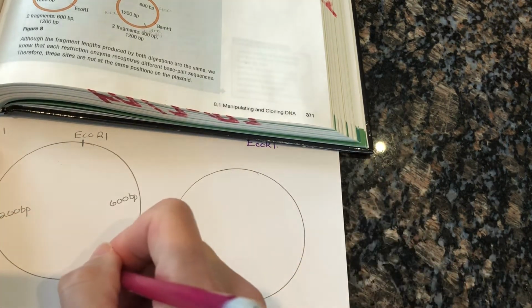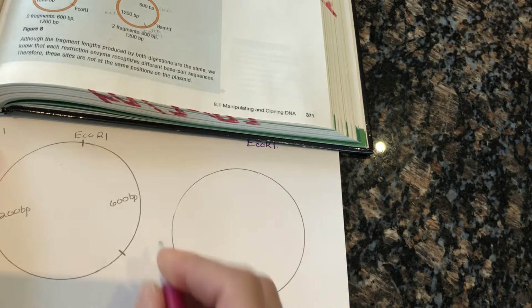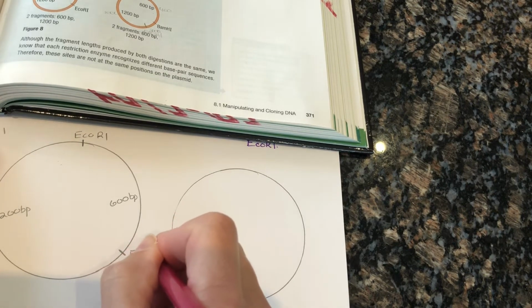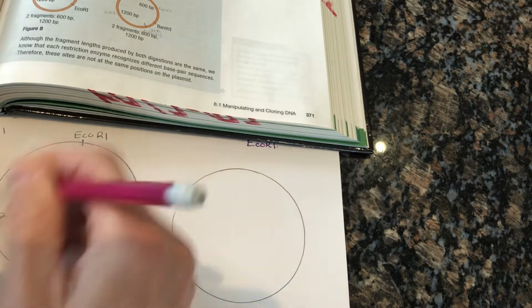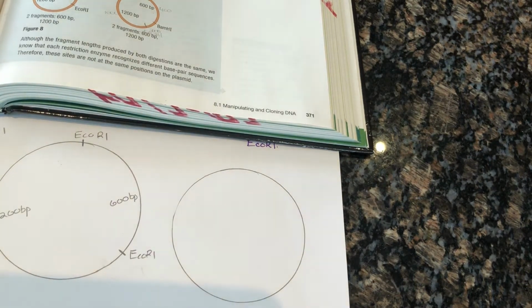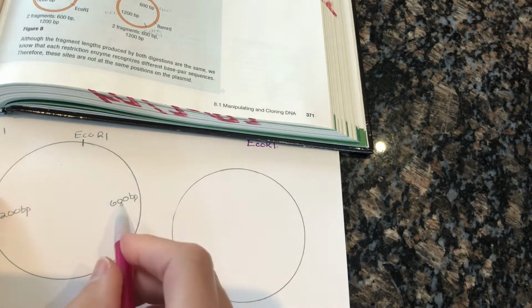This doesn't look like 1/3 and that looks like 2/3, so I'm going to move mine up a little bit. Okay, and I'm going to say that's EcoR1. That looks more like 1/3 to 2/3, okay? All right, now that's EcoR1 done.